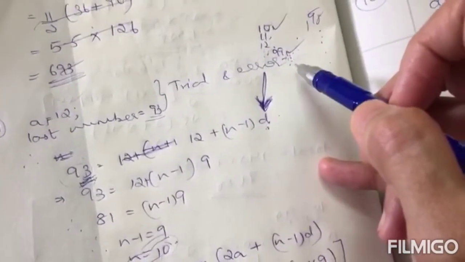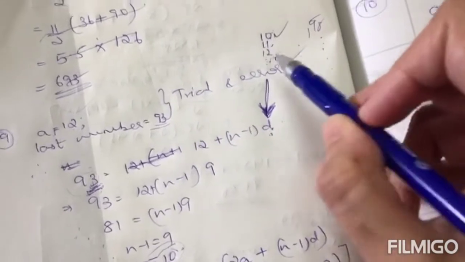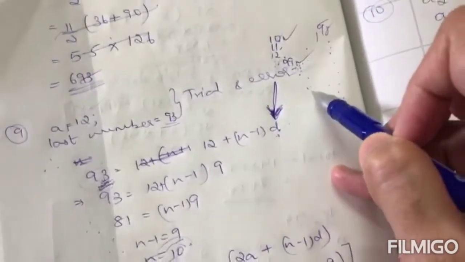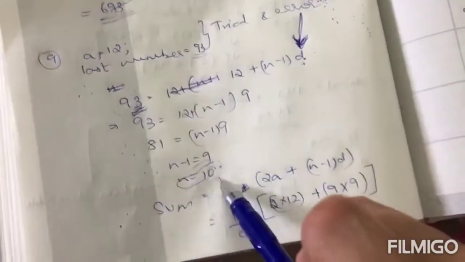What is the remainder? It is 4. So find the next two-digit number which is divisible by 9 and take that difference. That difference will be constant. Then once you find n, simply find the sum. You'll get a sum of 525.